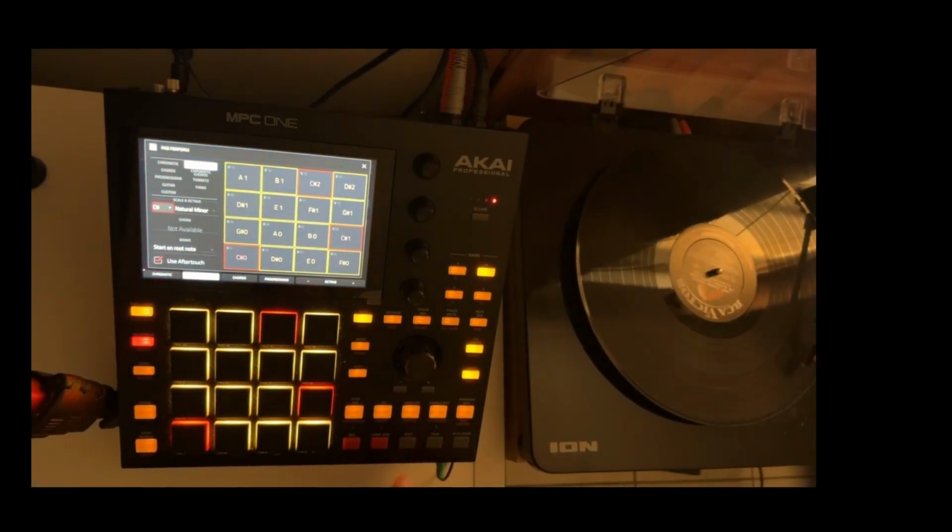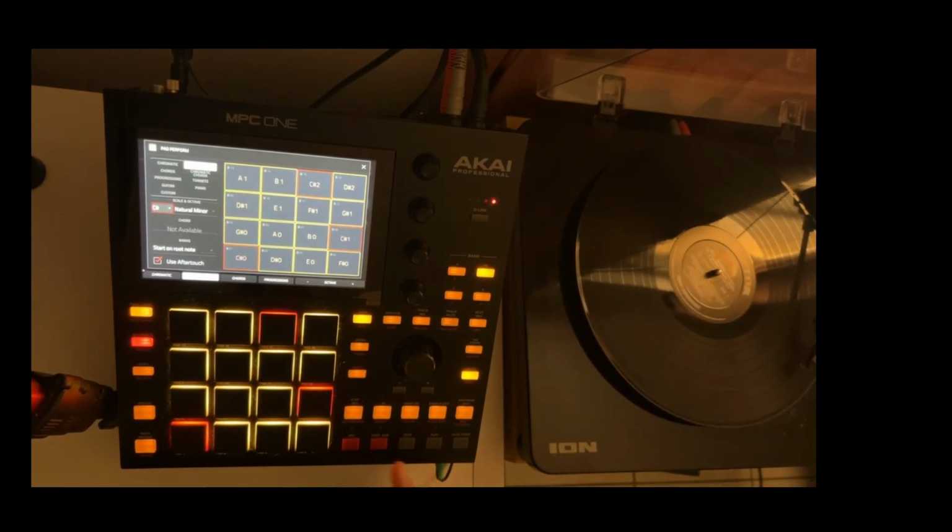So I'm just going to try to record that same way as before. I'm going to try and record over the whole 16 bars, overdub, and play start so we make sure we start at the beginning. Let's see if we can get it down.